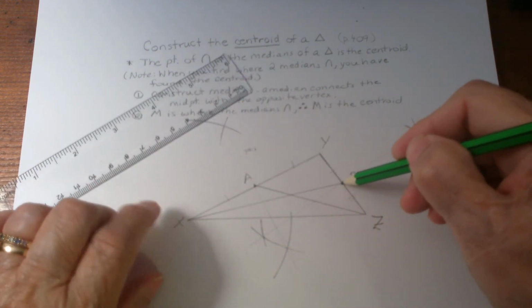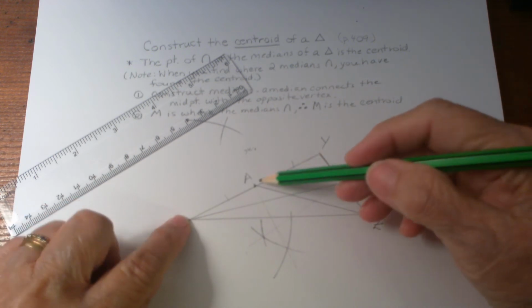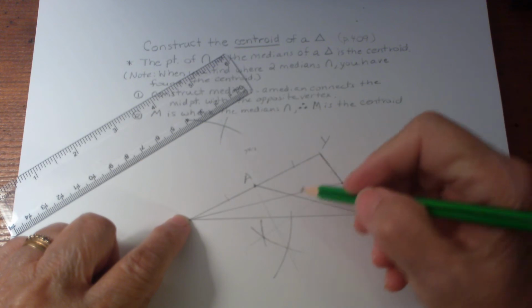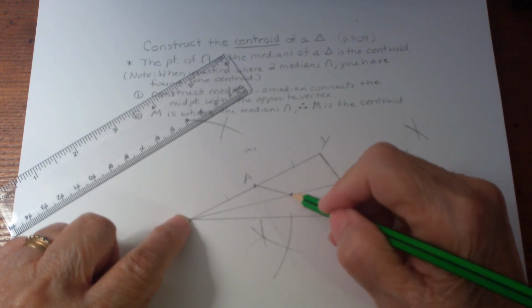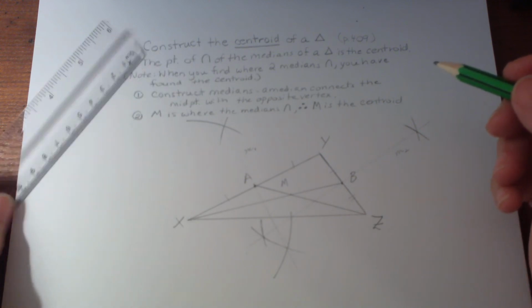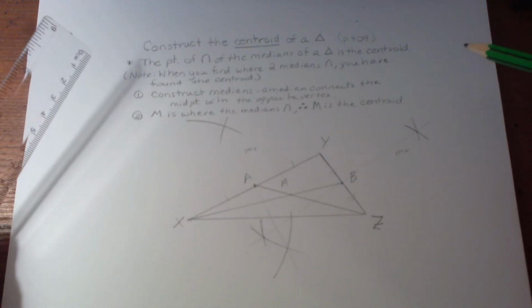So now I have median XB and median AZ, and they intersect at this point that I'm going to call M. And M is the centroid of the triangle.